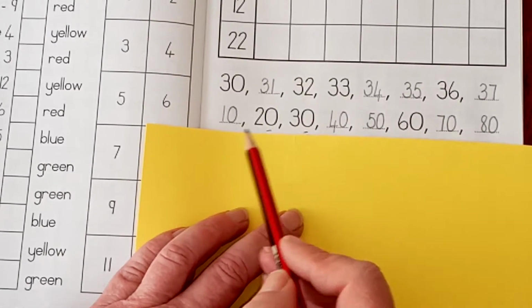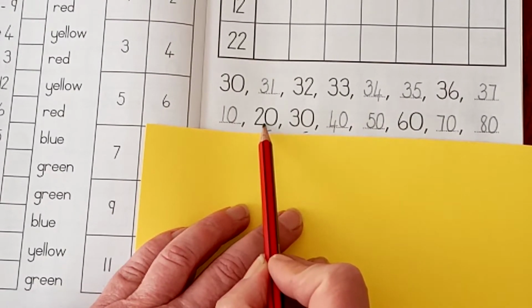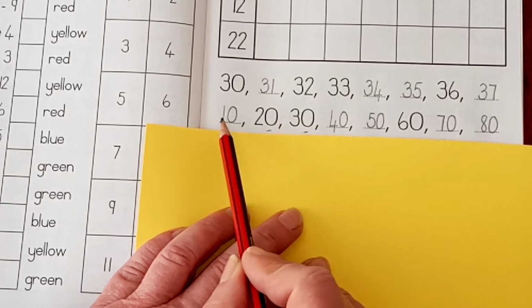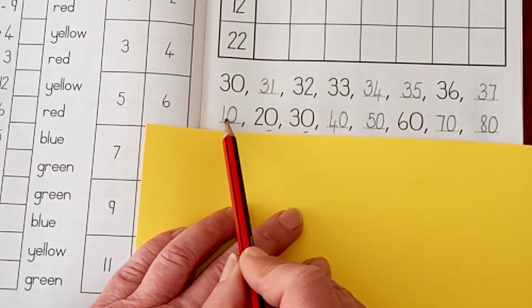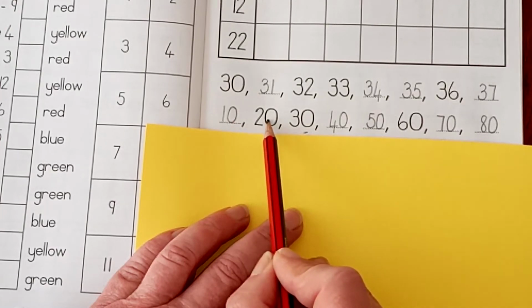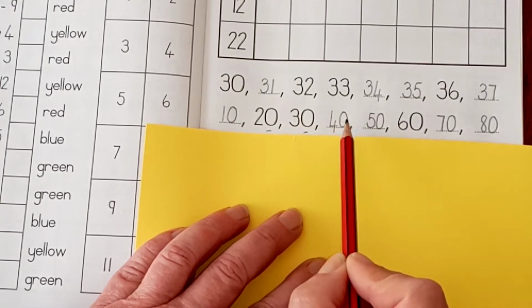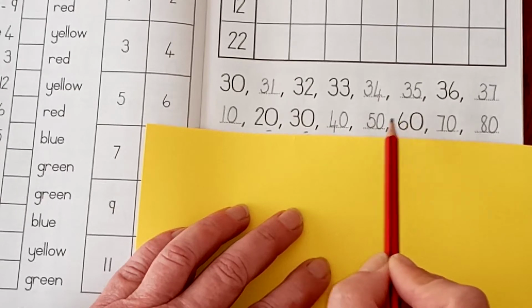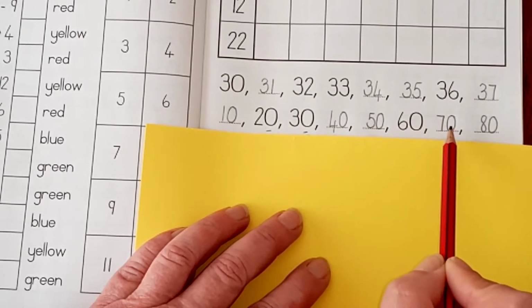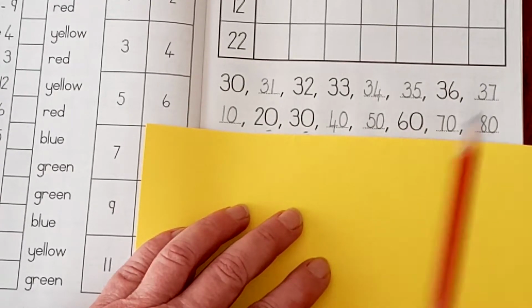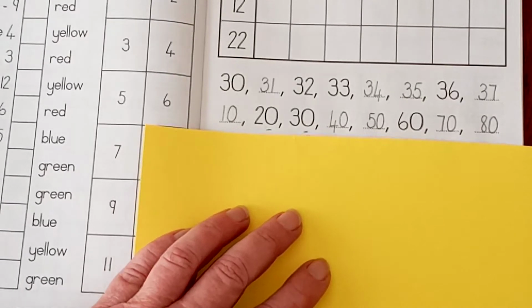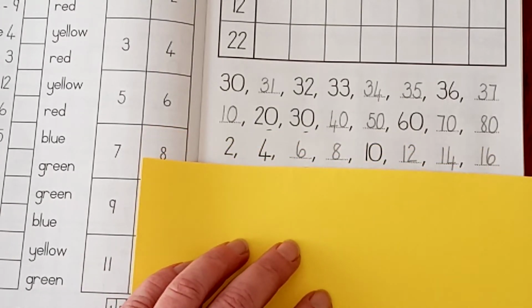So let's mark what comes before 20. The 10 before 20 is 10. So it's 10, 20, 30, 40, 50, 60, 70, 80. Right, the next one.